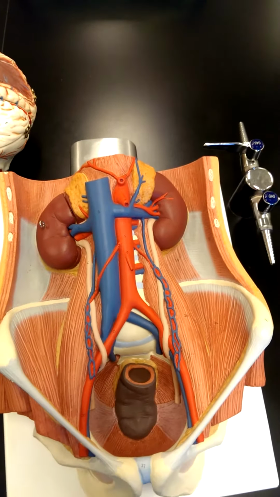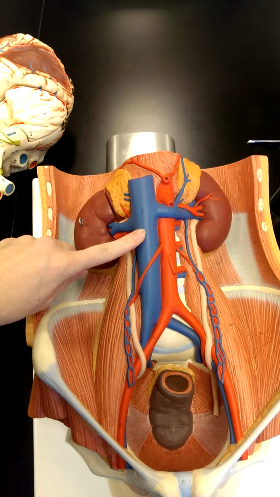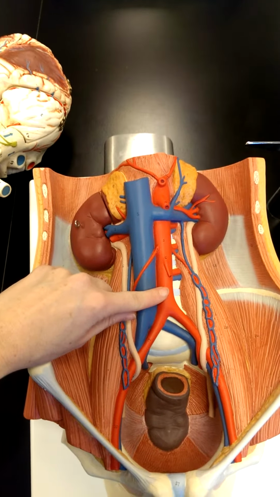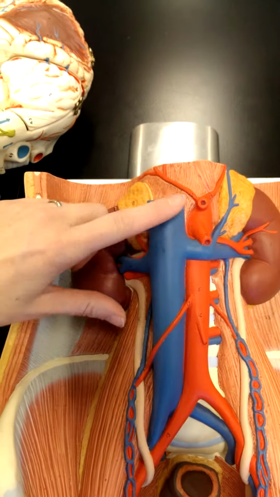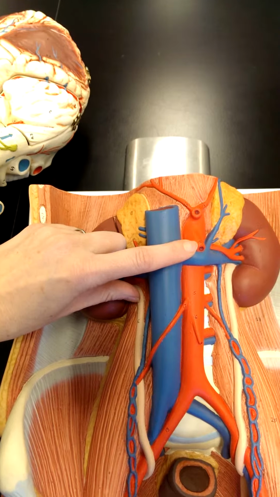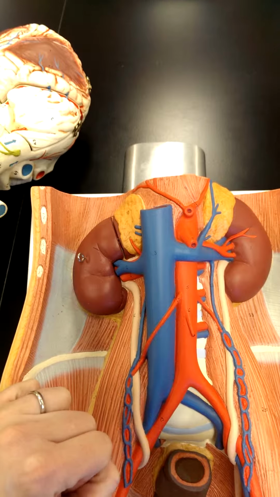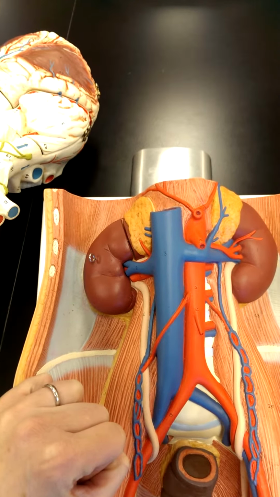Okay, here we have our abdominal model. The two big vessels we see here are the inferior vena cava and then our abdominal aorta. Beginning with that abdominal aorta, there are three arteries that come off anteriorly, and they are the celiac trunk, the superior mesenteric artery, and the inferior mesenteric artery. Those are unpaired arteries. They come off singly and off the anterior part of the aorta.